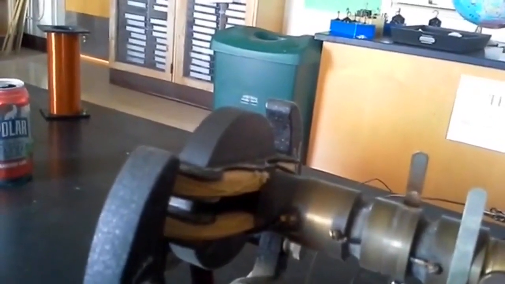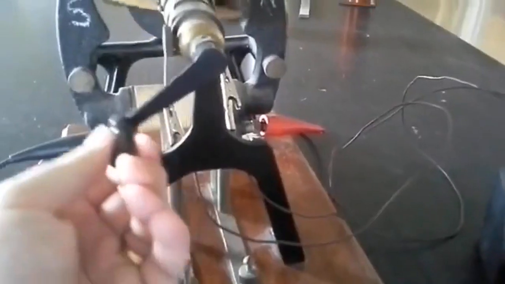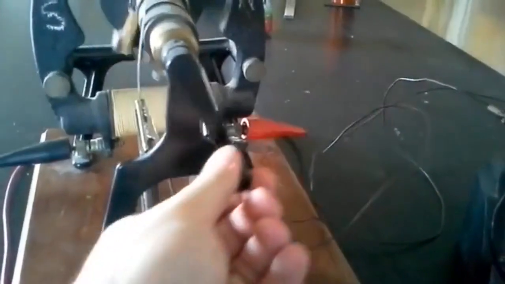When it's like this, the minimum amount can get through, because that donut hole is facing away from the magnetic poles. So as I crank this, the flux will increase and decrease, and as we've seen, that generates an electric current. So I'm going to keep cranking always in the same direction.